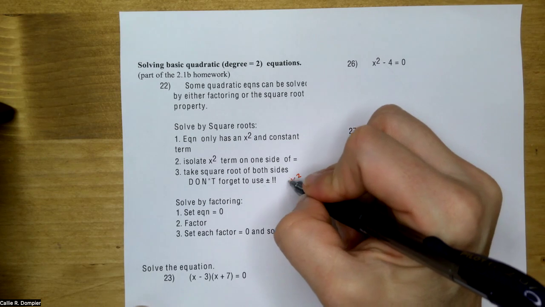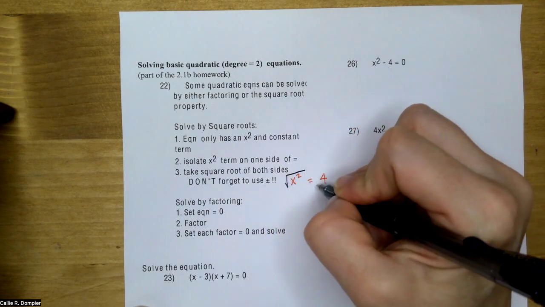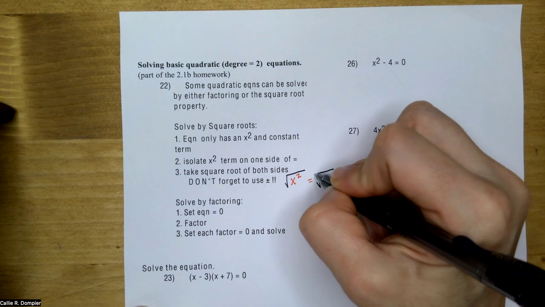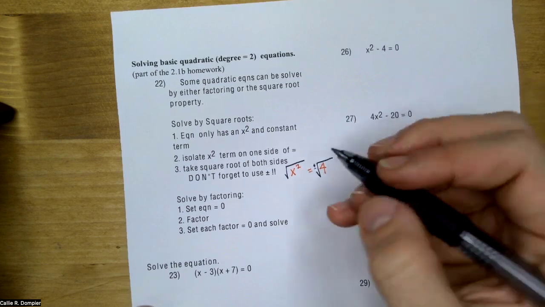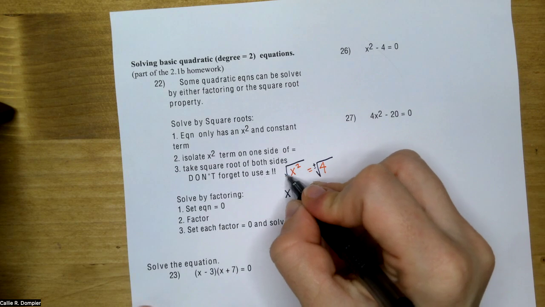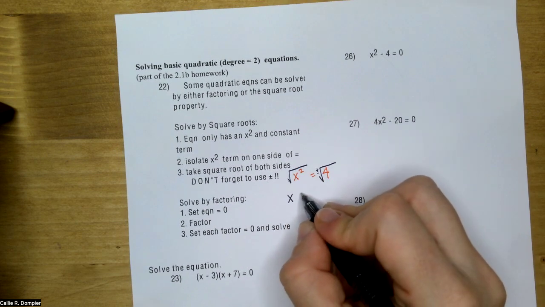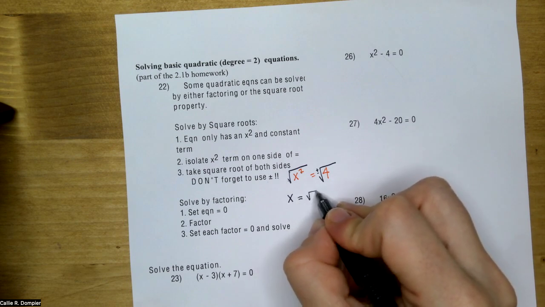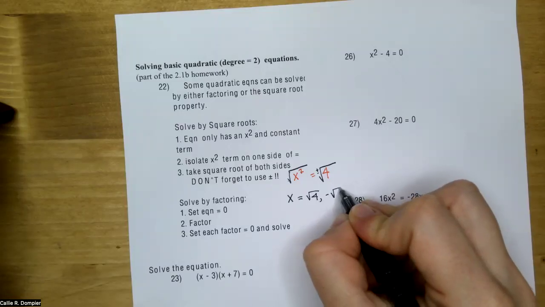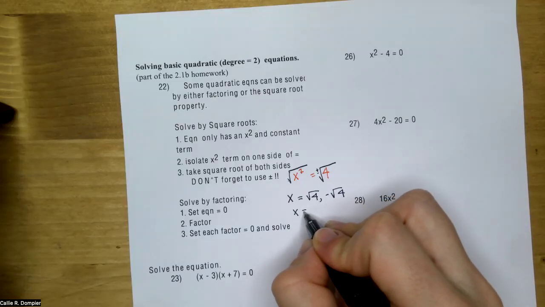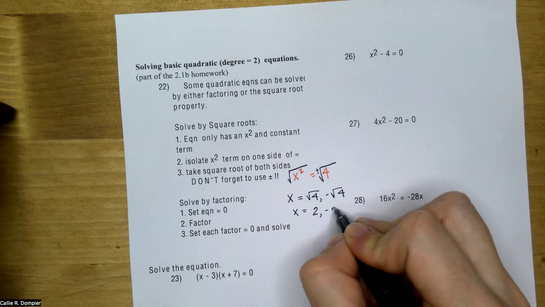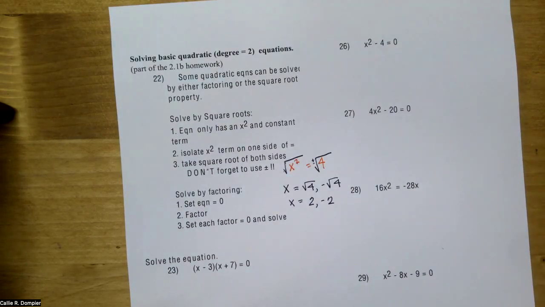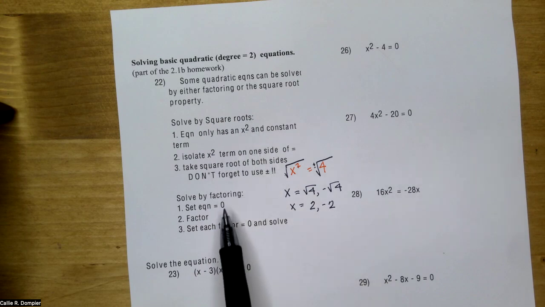Use plus or minus. So the square root of x squared is equal to the square root of 4, but it's the positive and negative. So our final answer would be x, because the x squared cancels the square root, equals the square root of 4 and the negative square root of 4, which means x equals 2 and negative 2. That's what they mean by don't forget to use the plus and minus sign, okay? If you cannot solve by square roots, you're going to solve by factoring.